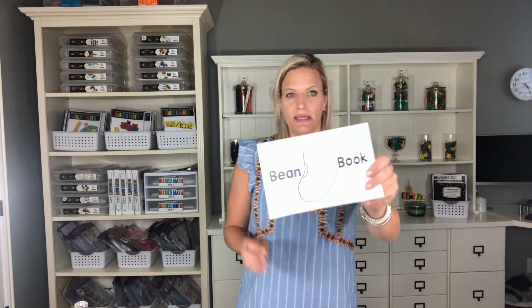And I have a very short amount of time with my students and their short attention spans. It is day one and we have so many little things that we're gonna be doing today. I don't want to dwell too long in a mini lesson. So for kinder, I am going to choose to do the bean book.